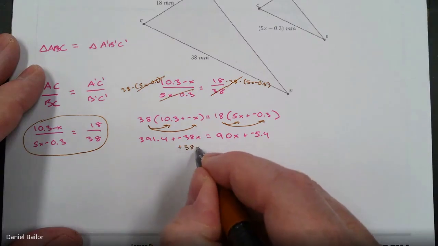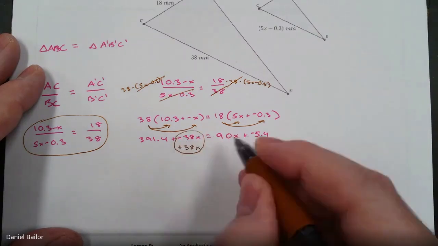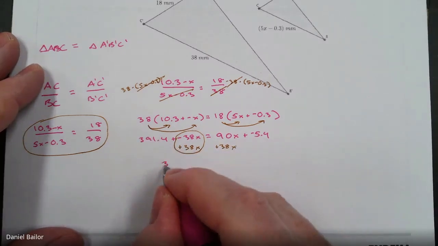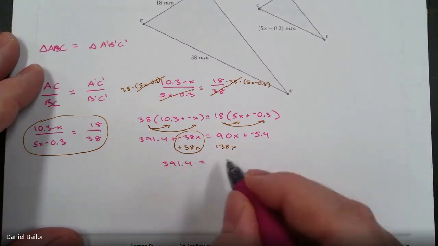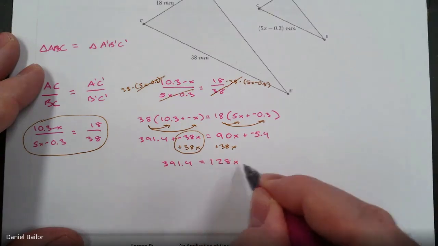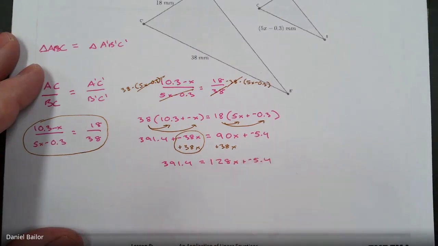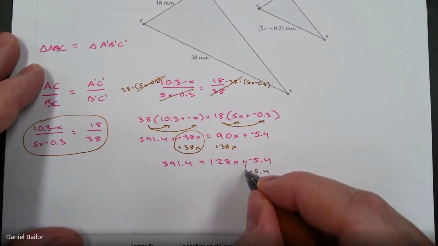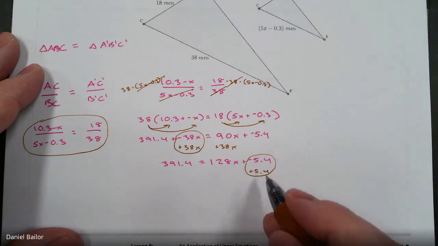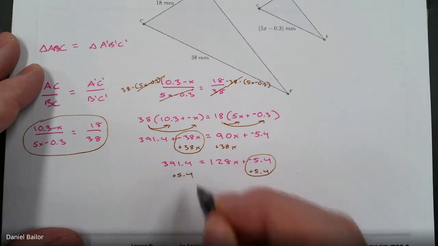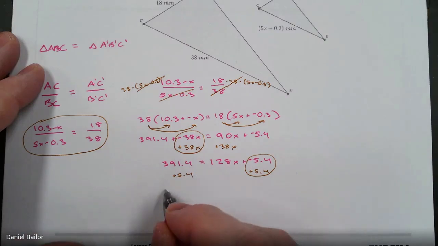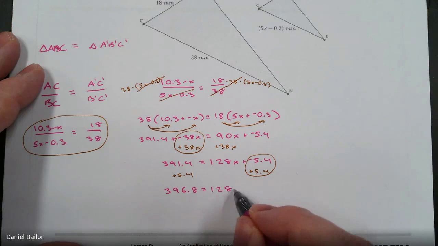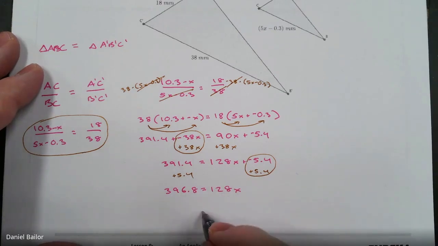Plus 38x. Negative 38 plus 38 is 0. So I do plus 38x on that side. So I get 391.4 equals 128x plus negative 5.4. Well, I'm going to add 5.4 to make that a 0. And the addition property of equality tells me I need to add 5.4 on this side also. So I get 396.8 equals 128x.